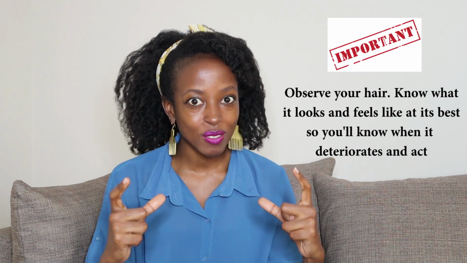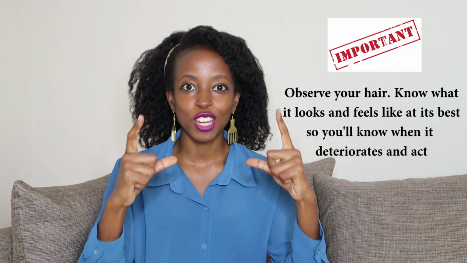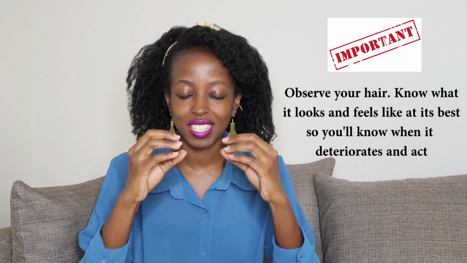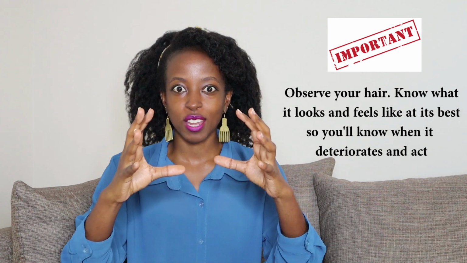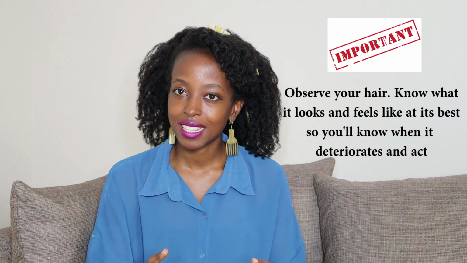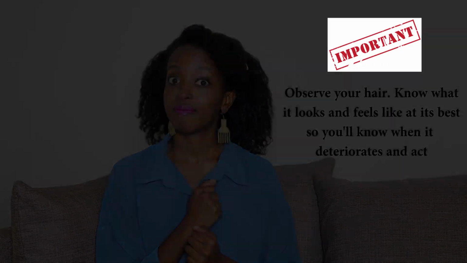So, observation. You need to observe your hair and know what it's like in its normal state. You need to be able to see your hair and know, this is what my hair looks like when it's at full health, so that if it's anything less than that, you can know, oh, I need to act. So the way to know where you lie on the spectrum is really just observational. There's no specific test for this.